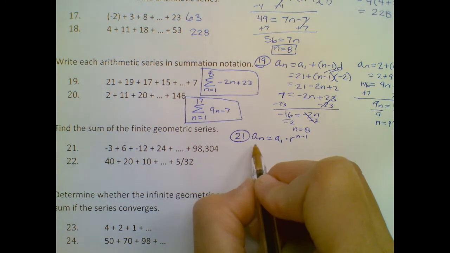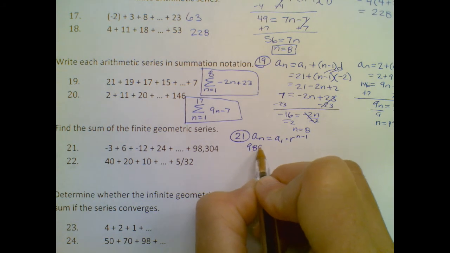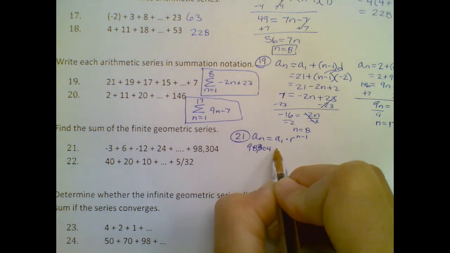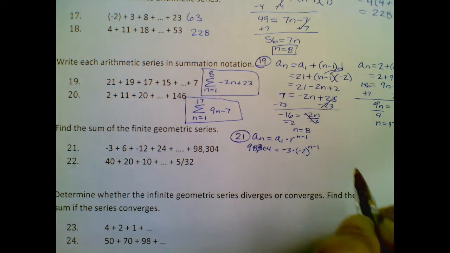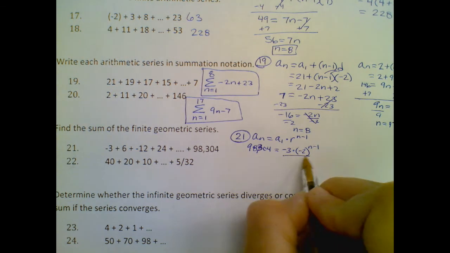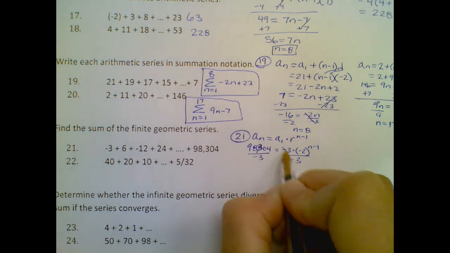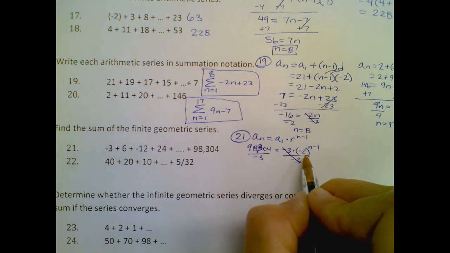Okay, and then our a sub n, we're going to plug in the last term because we don't know what term number that is. Our first term is negative 3. Our r is multiplying by negative 2, and we don't know the number of terms. Then we're going to divide both sides by negative 3. Make sure you do not multiply the negative 3 times negative 2.